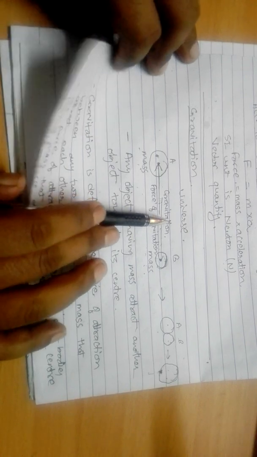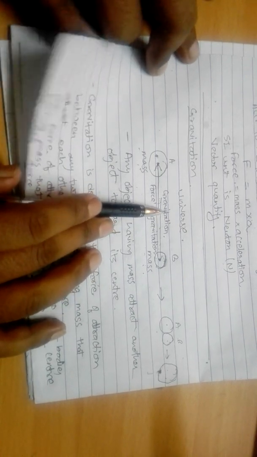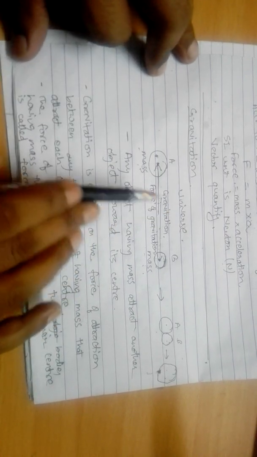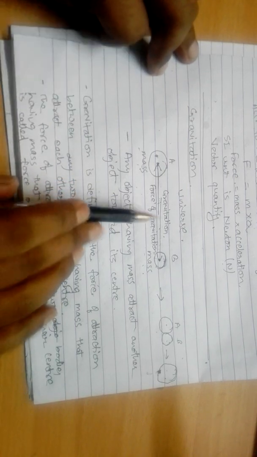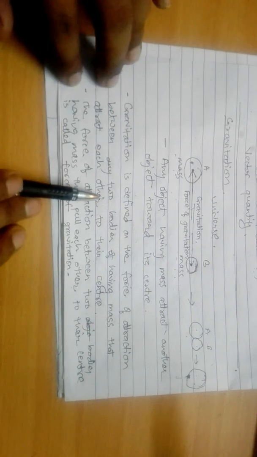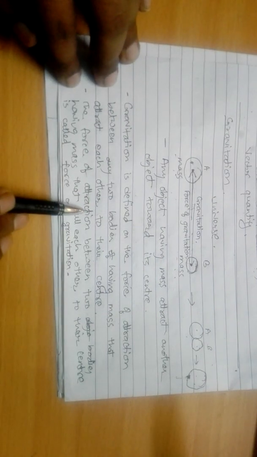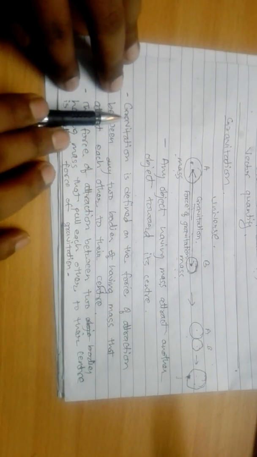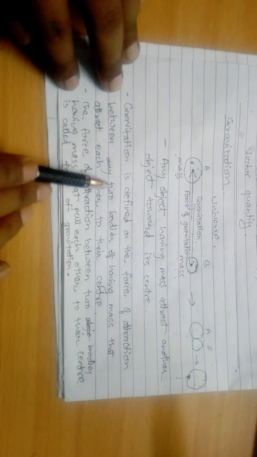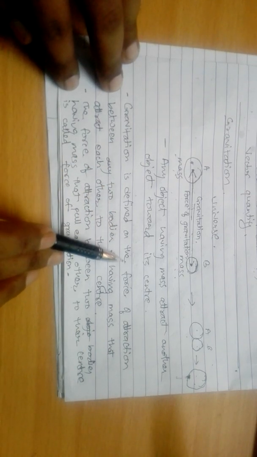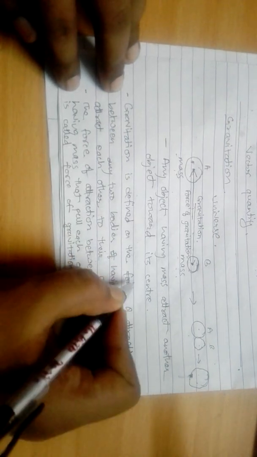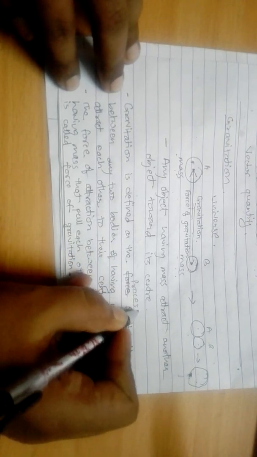It is like pulling is the process of pulling, and this is the force by which we pull. That's why the definitions are somewhat similar to each other, but the only difference is, sorry, it's not force, it's process.